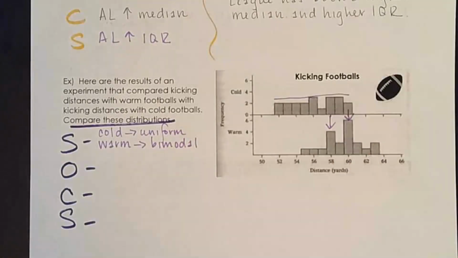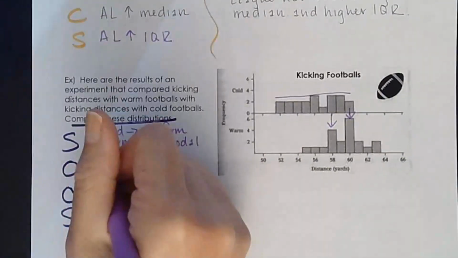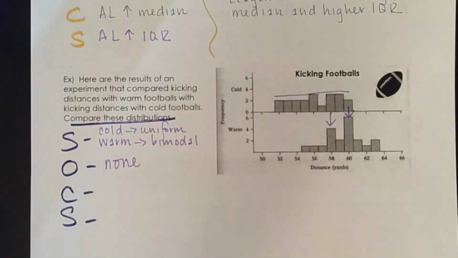Okay, so histogram for outliers. The thing with the histogram is, we don't have all the exact data points. So if there's outliers in a histogram, what do you think you would see? Spaces, gaps. Do you see any spaces or gaps in either of these histograms? Nope. So I'm thinking no outliers for either one. For center, you're looking at which histogram is shifted farther up on the number line. That's more or less looking at your median. So which histogram is shifted farther up towards the higher values? Warm.